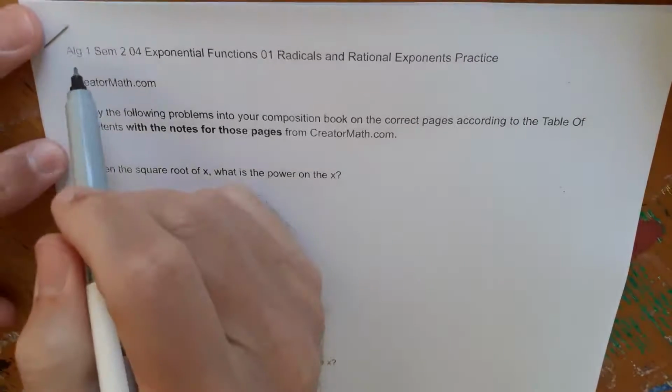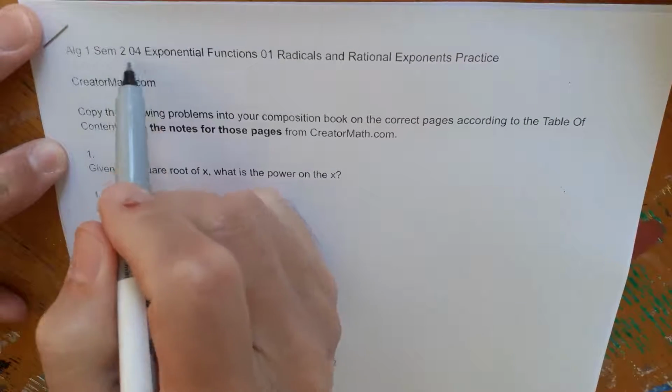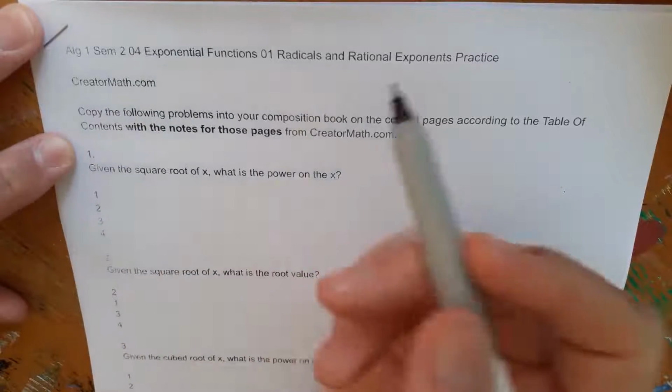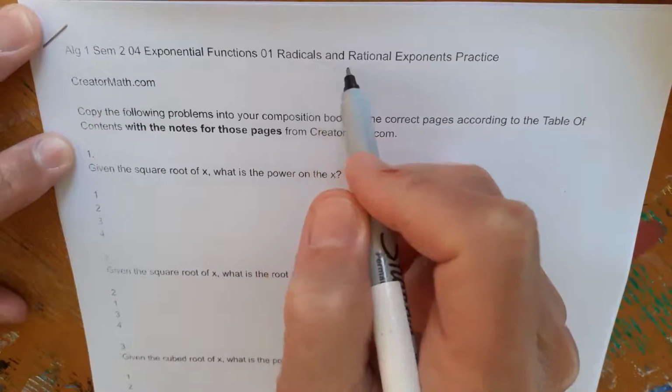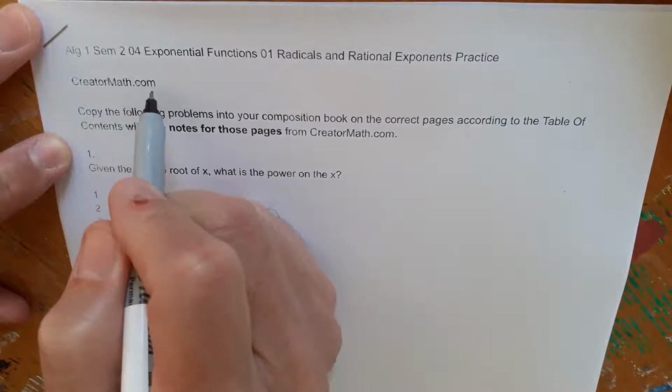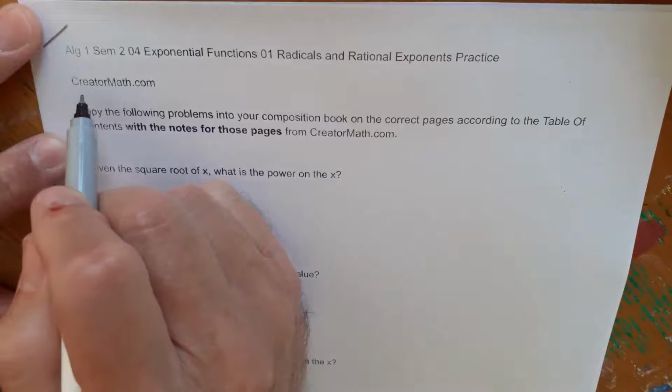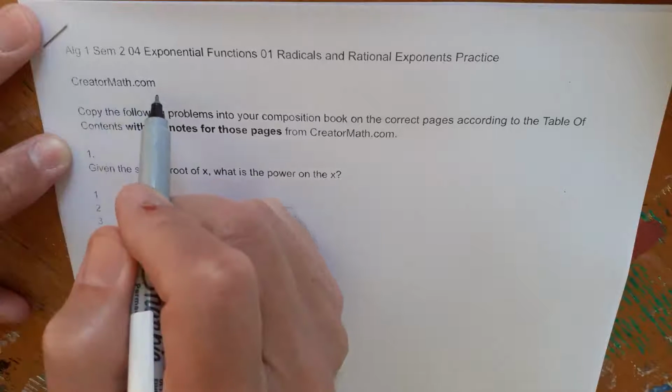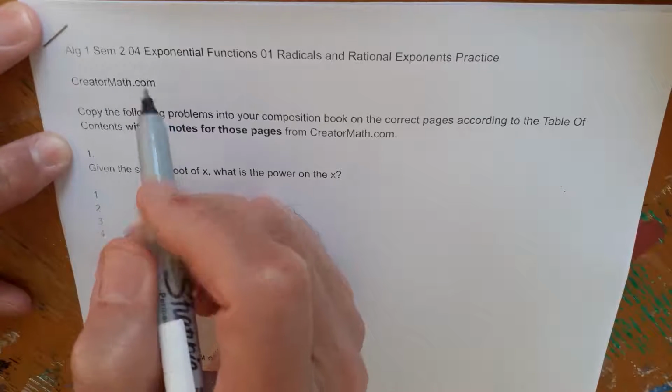So this is Algebra 1, Semester 2. This is the fourth unit called Exponential Functions. It's the first lesson called Radicals and Rational Exponents Practice. It is on creatormath.com under the Algebra tab. You might have to type into Google creatormath.weebly.com to find the website.